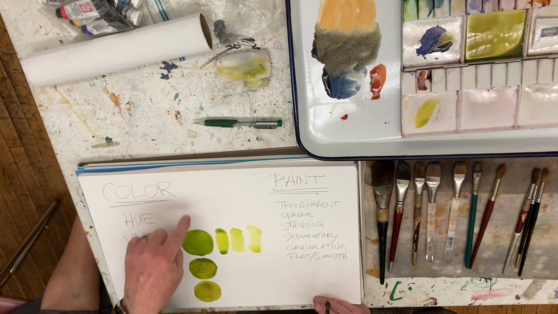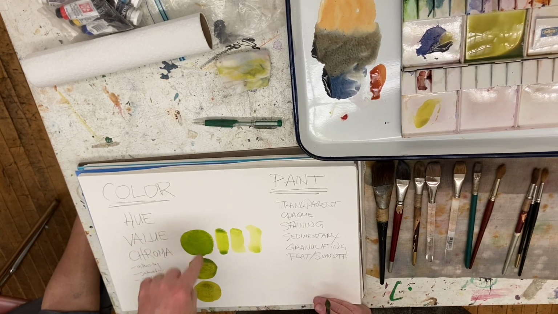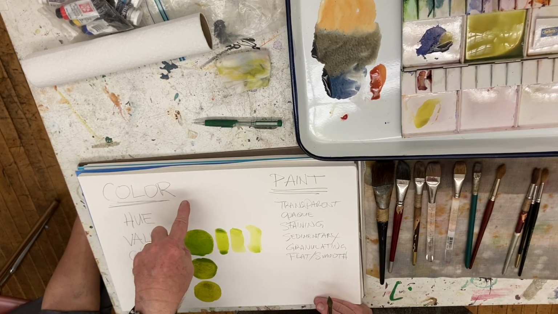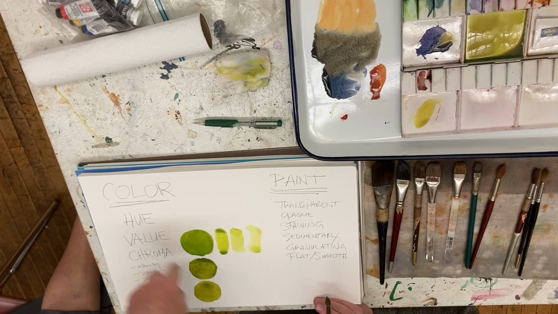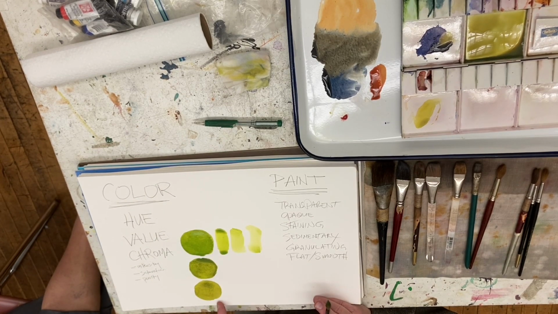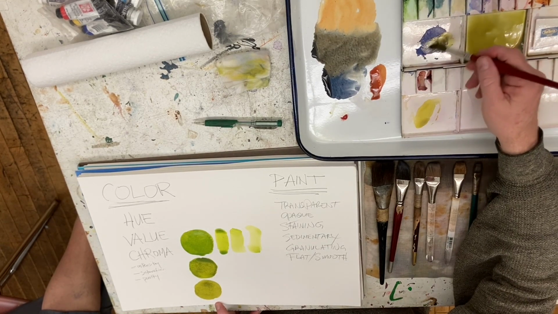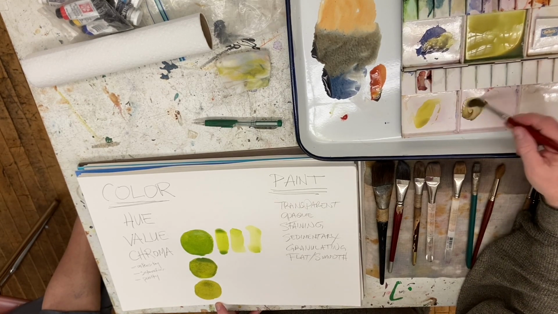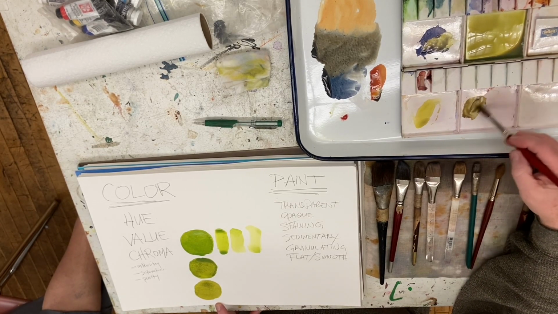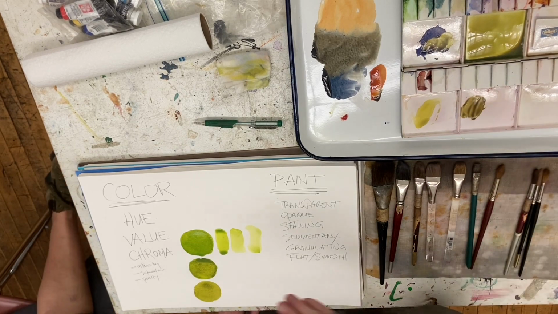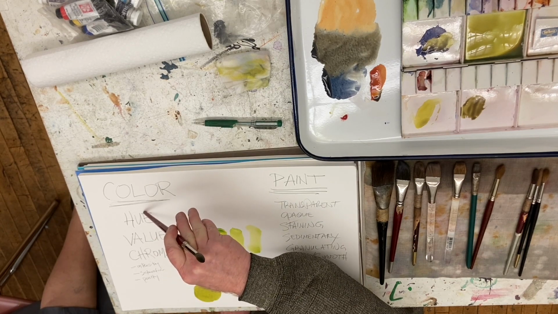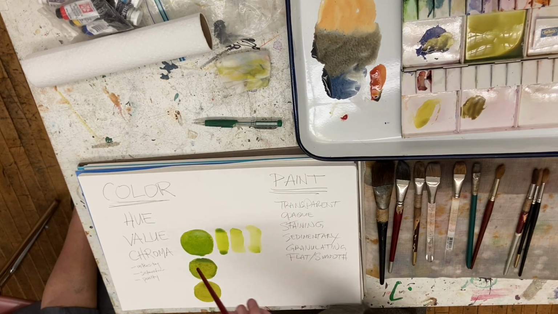So I could make this darker by making more and more green in it, and we get darker and darker and darker, but the chroma would not be any higher on the dark than it is in the light. But now I'm changing the chroma. I'm changing its purity. Can you change the value by adding gray? Yeah, you can, but you're almost always going to change a little bit of everything when you add stuff to it. I can add gray.